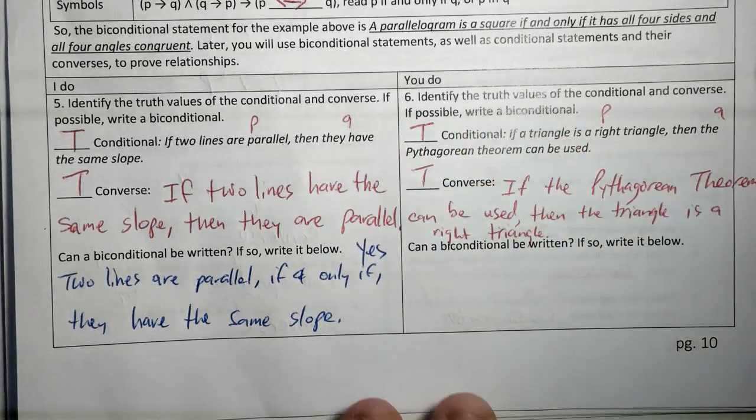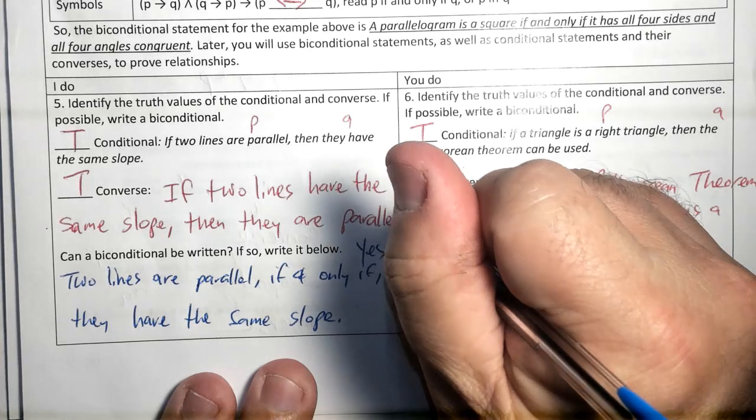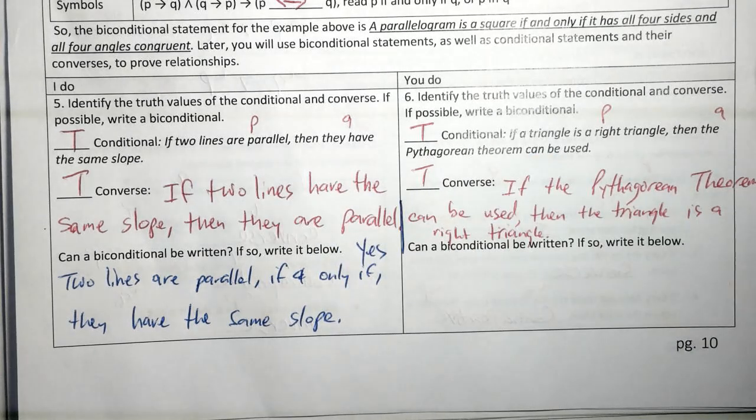And this is also true. Just kind of separate the sides here so we don't get confused.